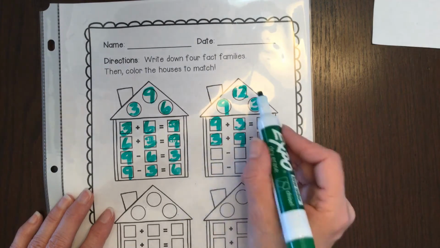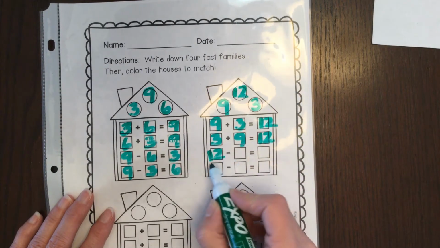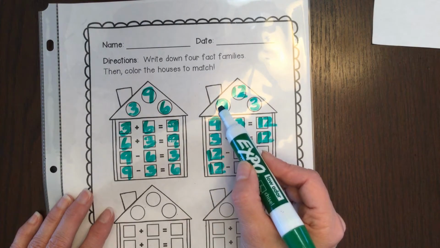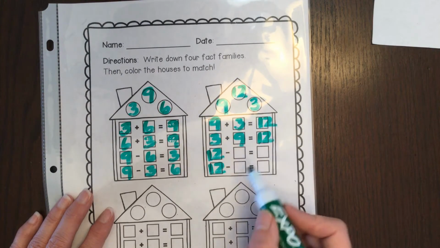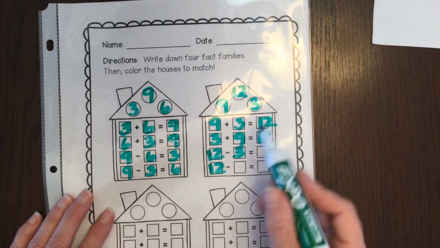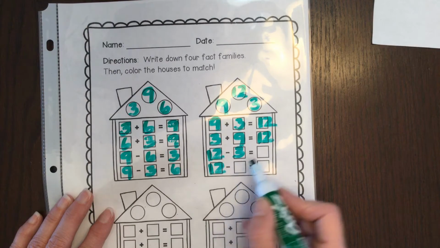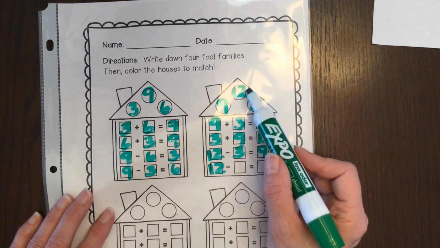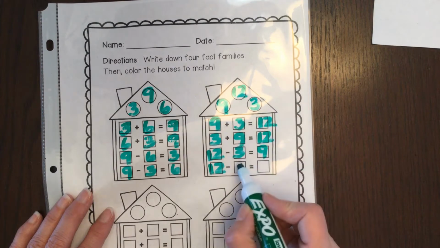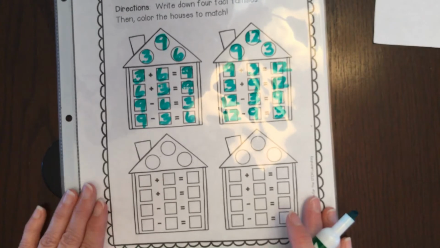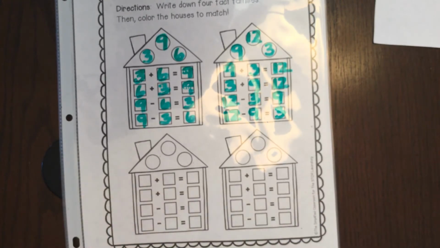In my subtraction questions, remember the biggest number has to go first, so I'm going to put 12s in the front. I'm going to go 12 take away 9 equals 3. And 12 take away 3 equals 9. Oh, sorry, I did that wrong. I did already take away 3. 12 take away 3 equals 9. And 12 take away 9 equals 3. You can continue on to complete these 4 equations with me.